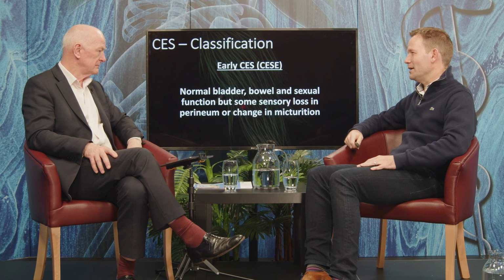And that's why whenever somebody comes in with what you think is a disc problem, with some radicular symptoms, it's always worth asking about bladder and bowel. Does it feel normal for you? And particularly if the symptoms are starting to develop in terms of, I go for a wee, I stand or sit there for a little while before anything happens, and then eventually I start to get a trickle. You should start to think about whether that's an early sign of cauda equina syndrome.